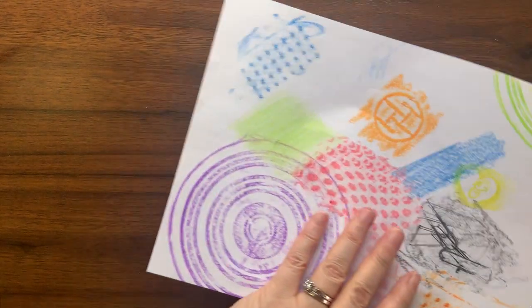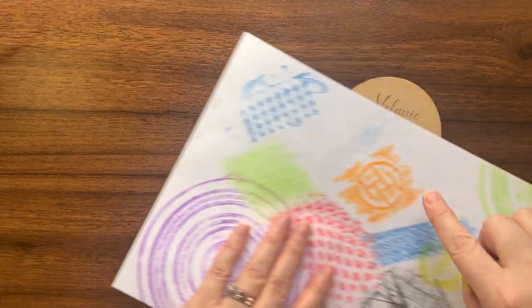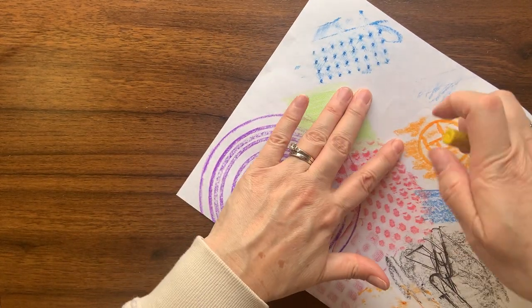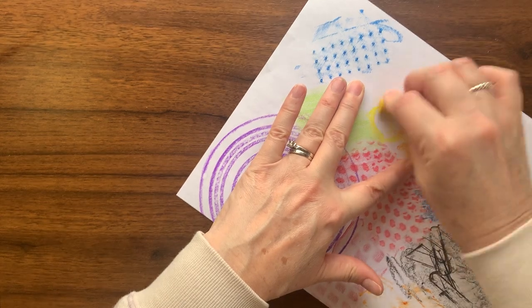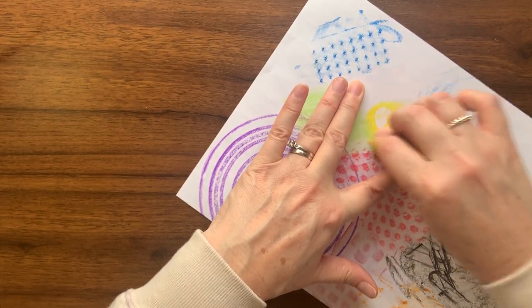Push nice and hard on that one. I love the way that came out. I'm going to use that one again a couple times over. And I'm doing some overlapping here. I kind of want that to happen, and that's okay.